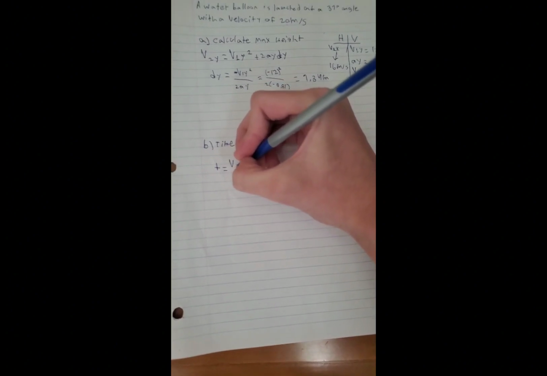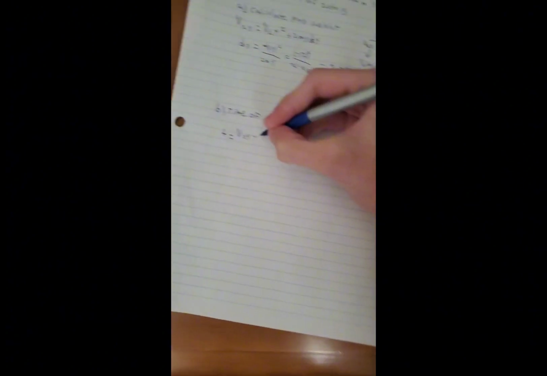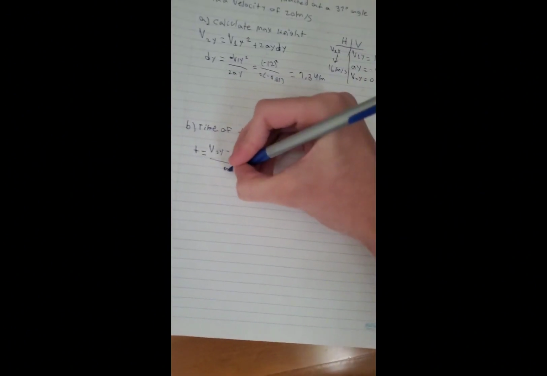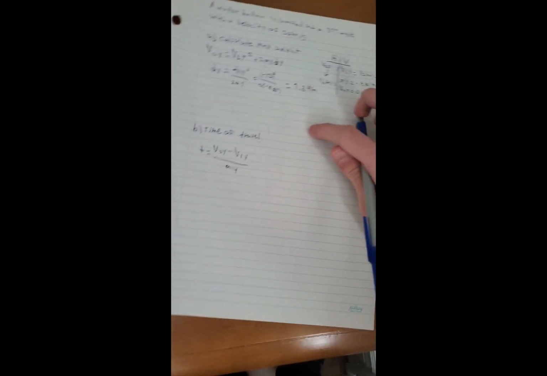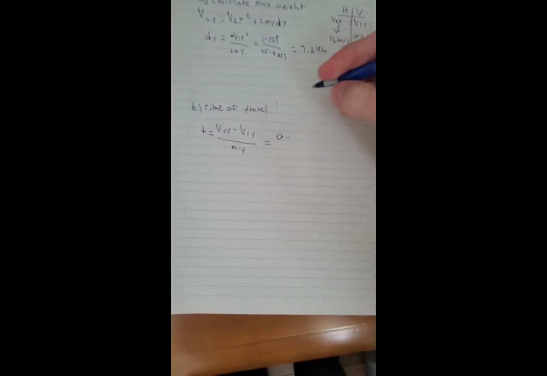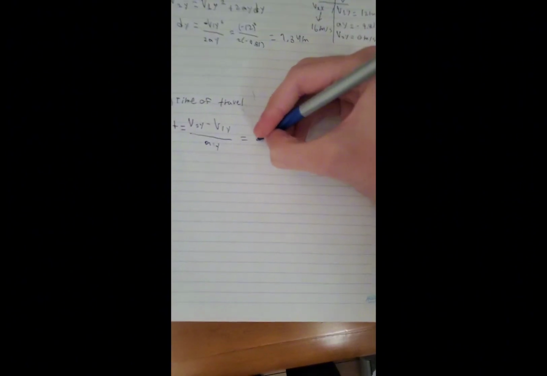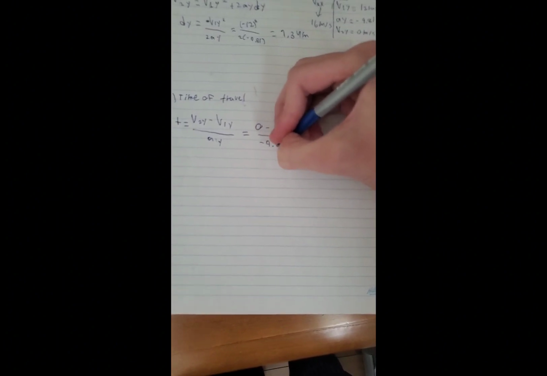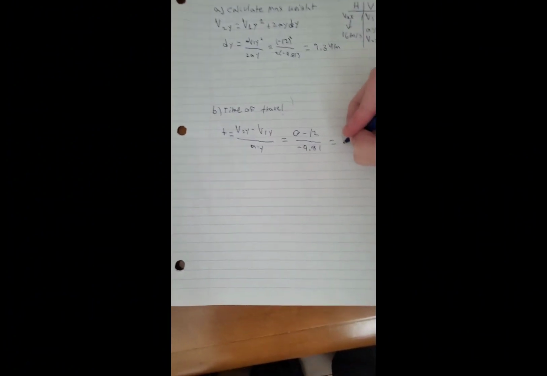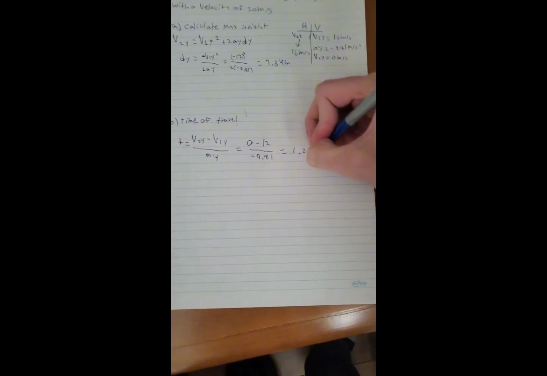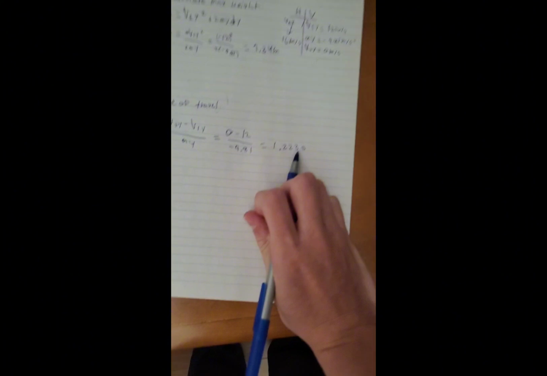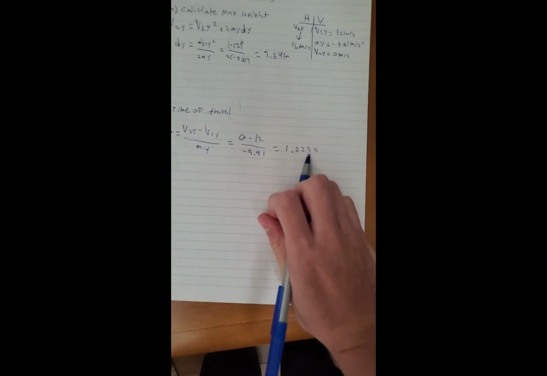You can say t equals v2y minus v1y divided by ay. Do the math: 0 minus 12 divided by negative 9.81. Once you do that, you get 1.223 seconds. Many people, when they do this, believe that this is the right answer initially.